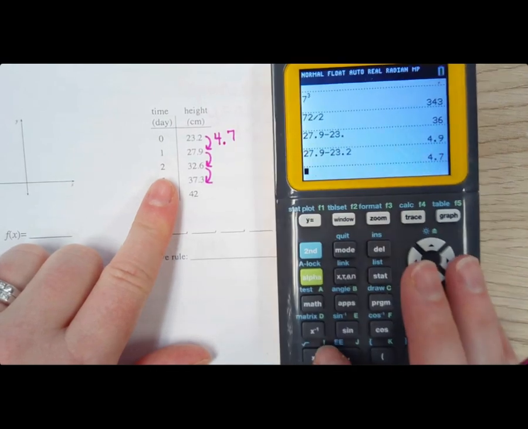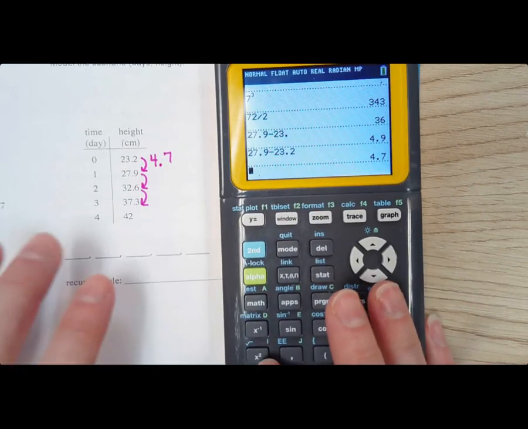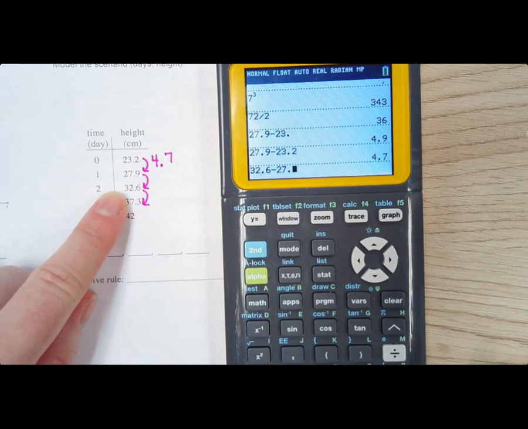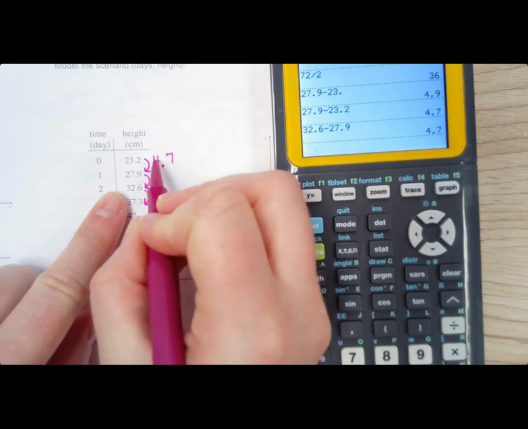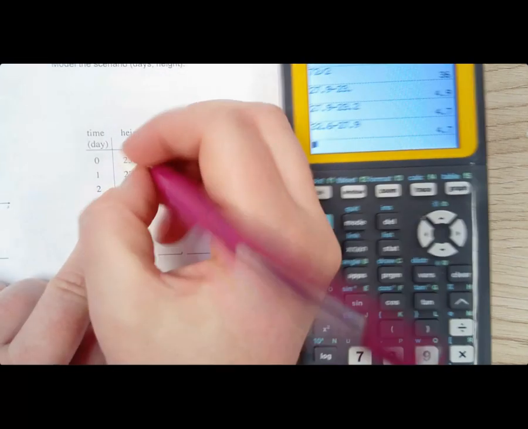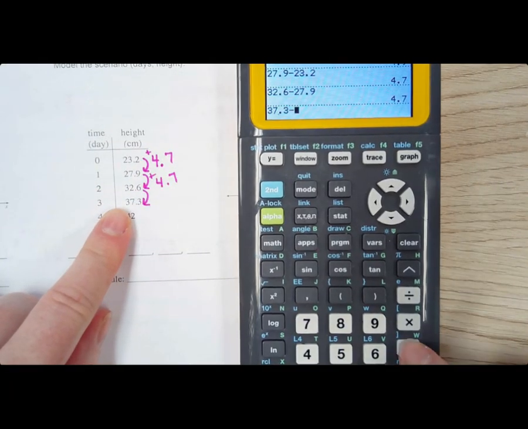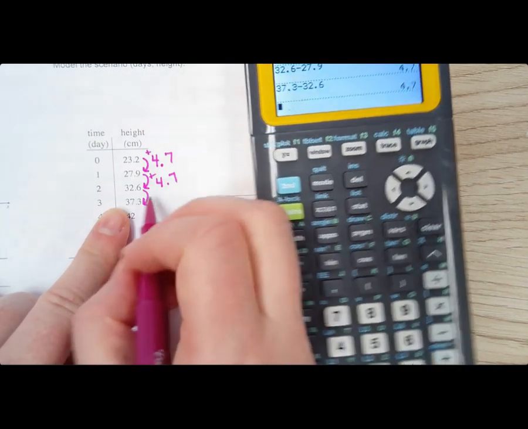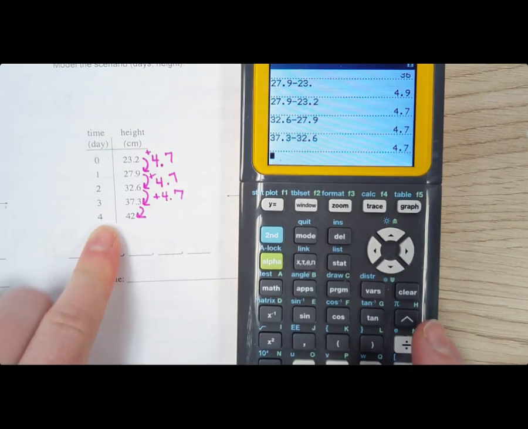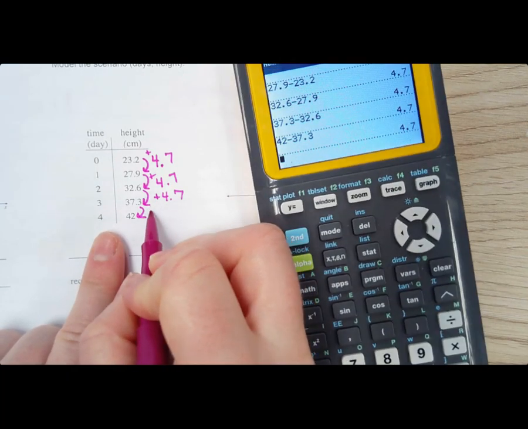All right. Then let's check the next one. How do I find the next? Subtract. 32.6 minus 27.9. So what operation is happening here? Adding. So I need to put a plus there. I forgot my plus. Okay, let's check the next one. 37.3 minus 32.6. So 4.7 again. 42 minus 37.3. 4.7.